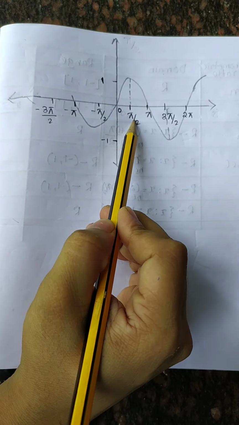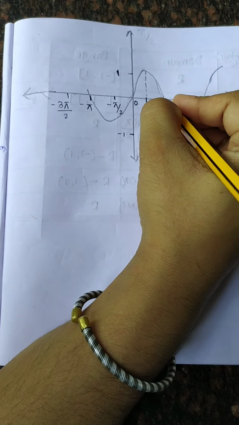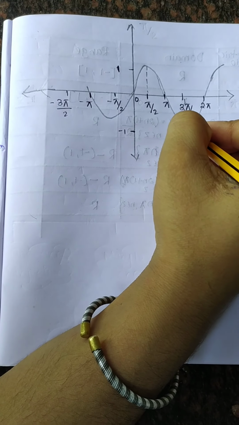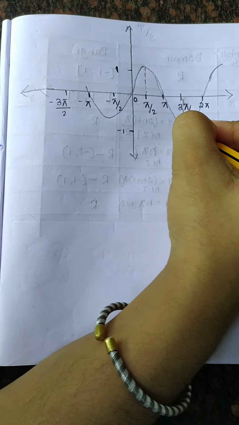Then sine pi is again 0. Then at 3 pi by 2, it is -1. Again when it reaches 2 pi, it is 0. When it reaches 5 pi by 2, it is again 1, and so on.